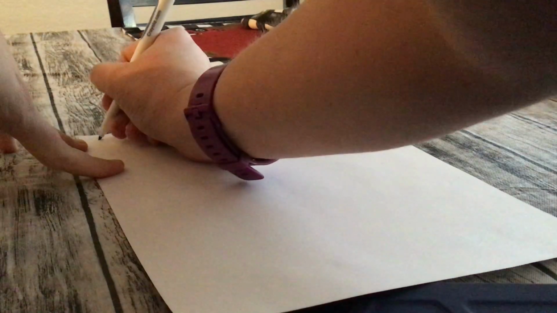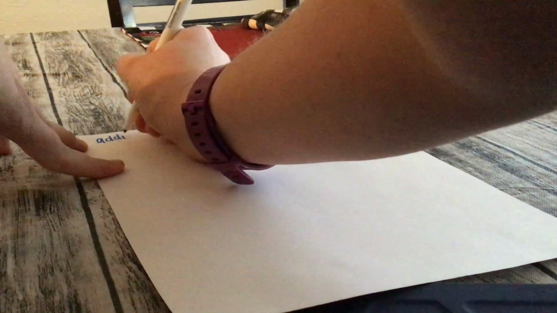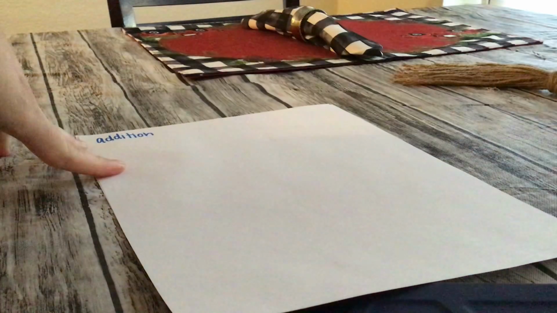Okay, so this might not be the best view of how to do addition, subtraction, multiplication, and division. But since I can't get the video to work, I'm going to share it with you this way. So for starters, if we're looking at addition, that is our baseline of what we want to know.